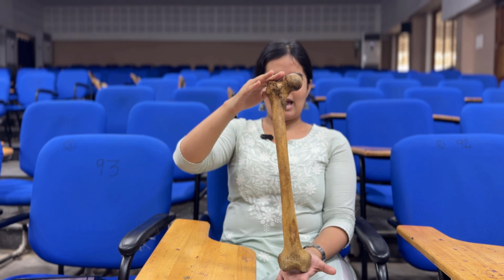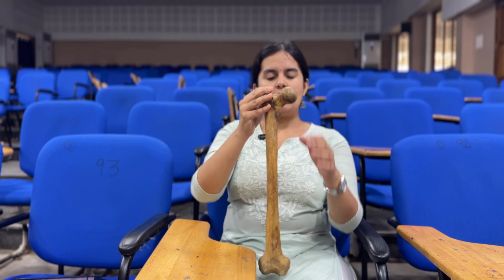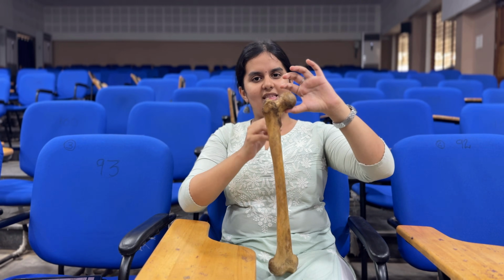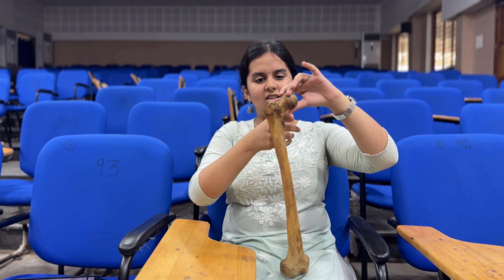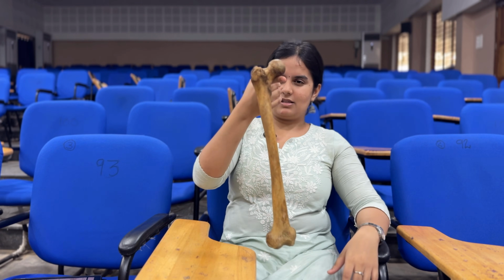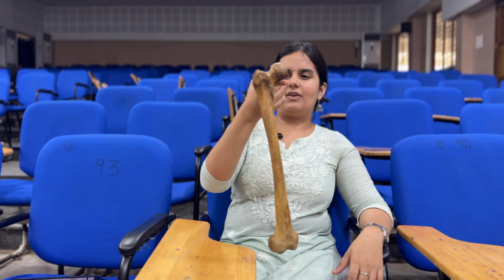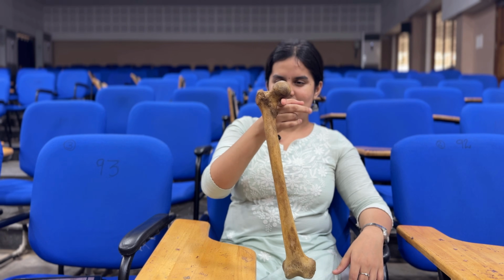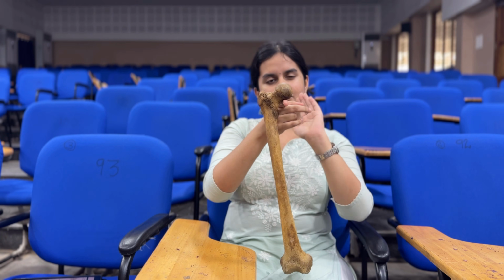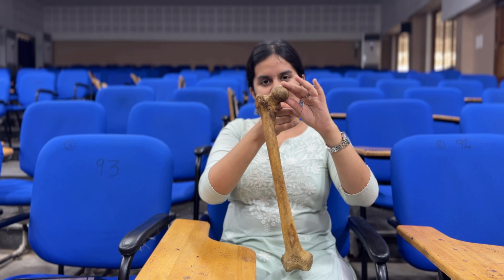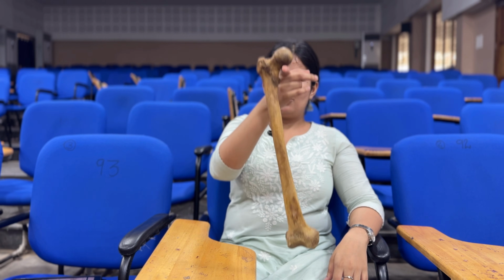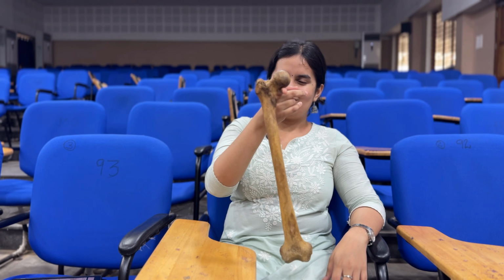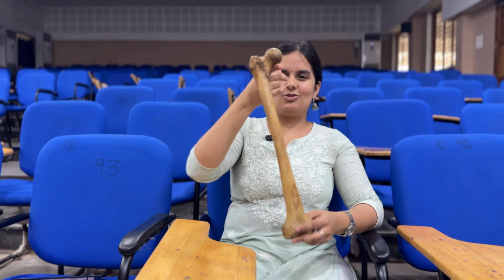So this in my hand right now is my right femur. Whenever your professor asks you to present this bone on whichever side it is, you present it like this. Since it is my right femur, I balance it on my right index finger with the head facing medially, upwards and slightly forward. So this is how you show the bone to the professor.